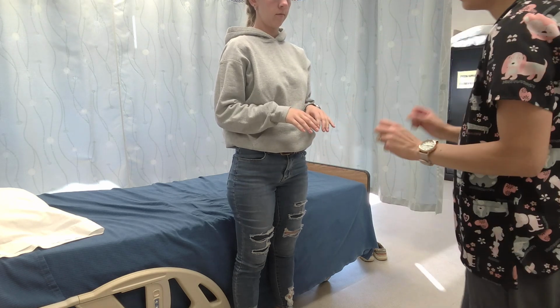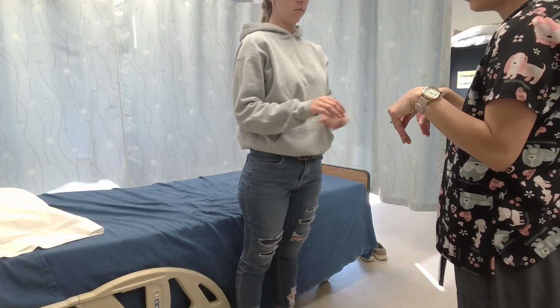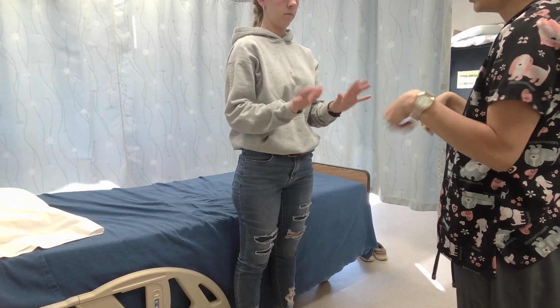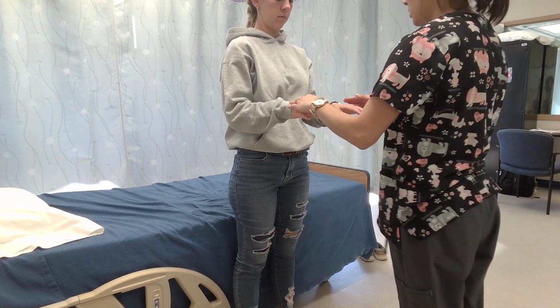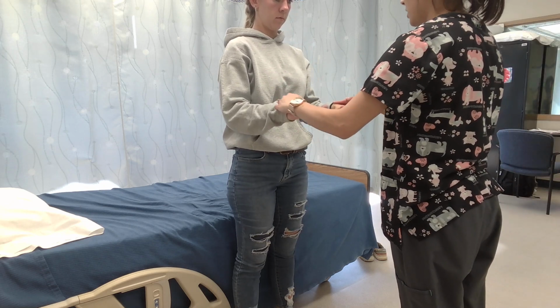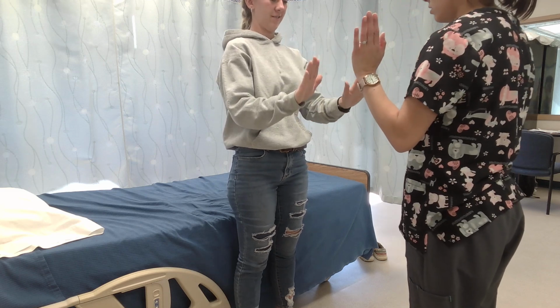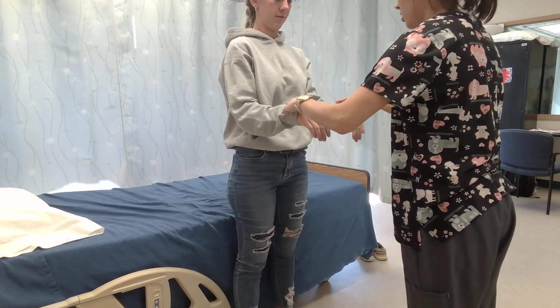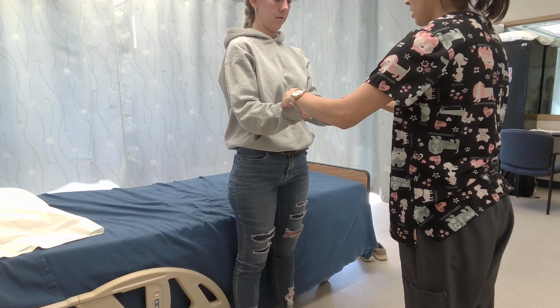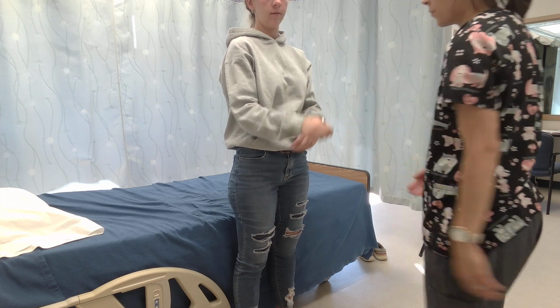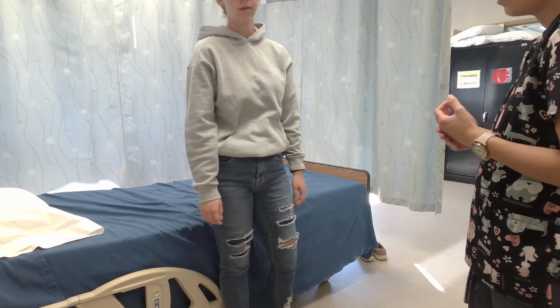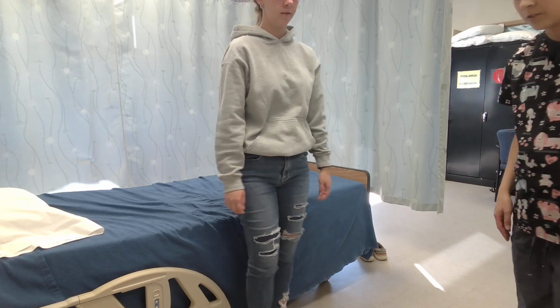And then we'll do flexion, extension, rotation for the wrist. So flexion, extension, and then rotation. We go flexion, extension, and then rotation. Perfect. And then we'll do hip after that.